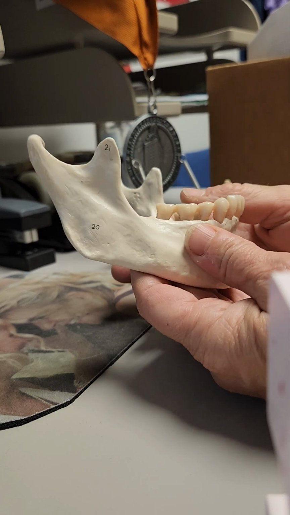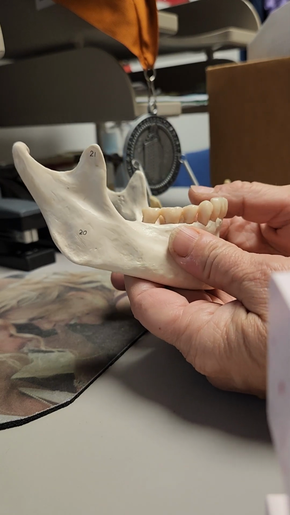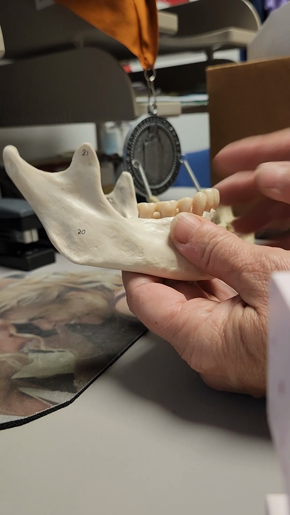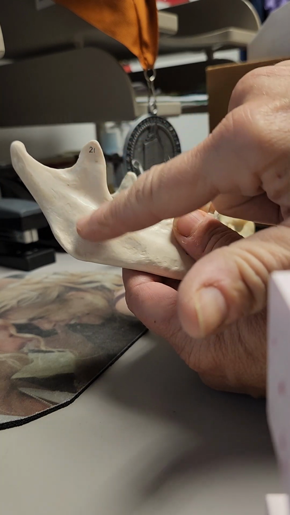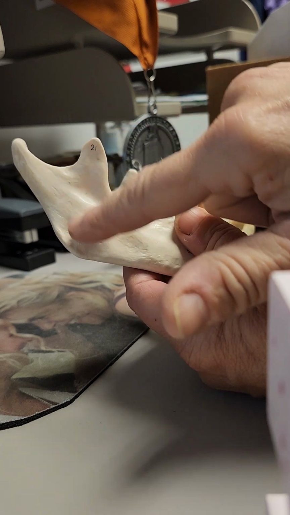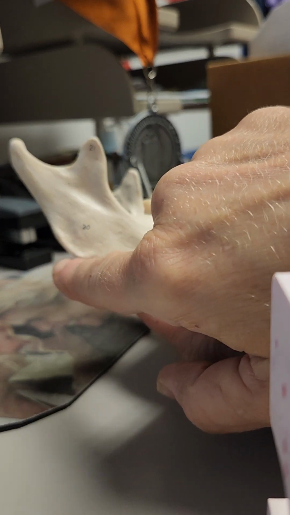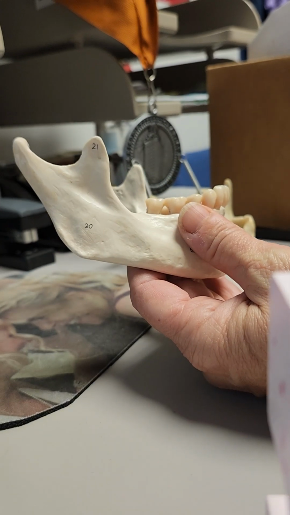All right, I had a request to do a video on the bones that we went over today. So we're going to start with the mandible. First part of the mandible we're going to talk about is the ramus. This is the vertical portion right here. Then we've got the angle or the corner right here, the angle of the mandible.